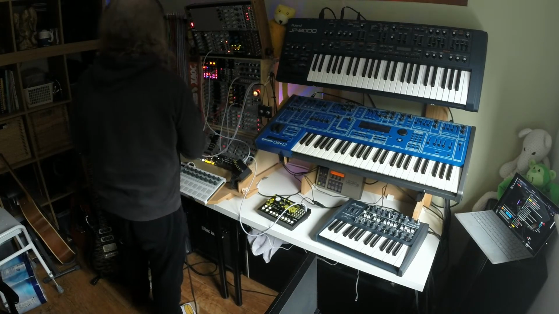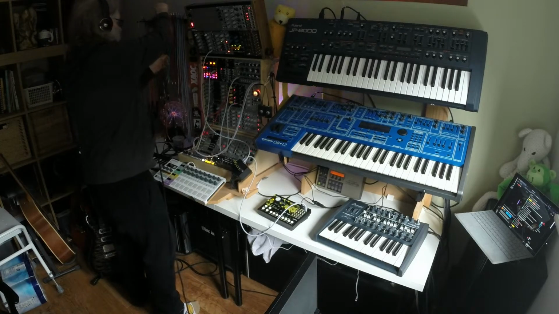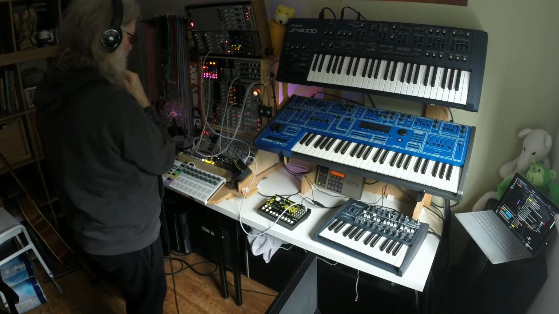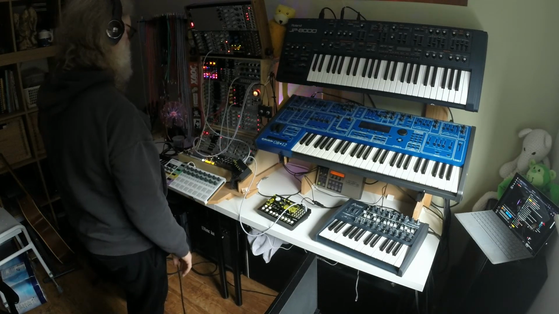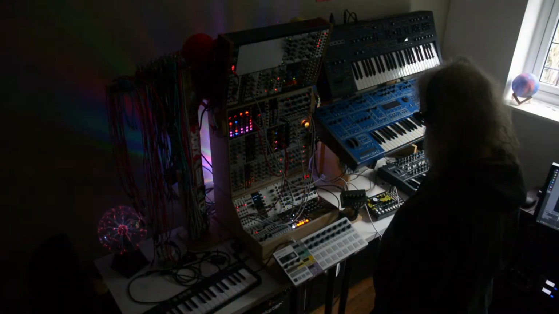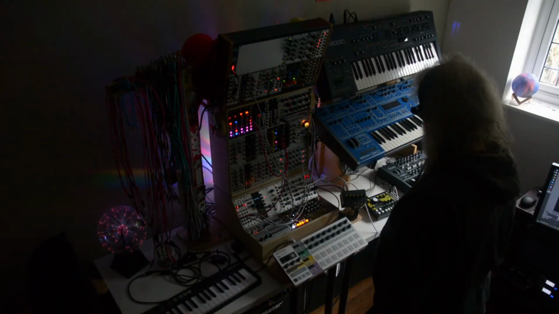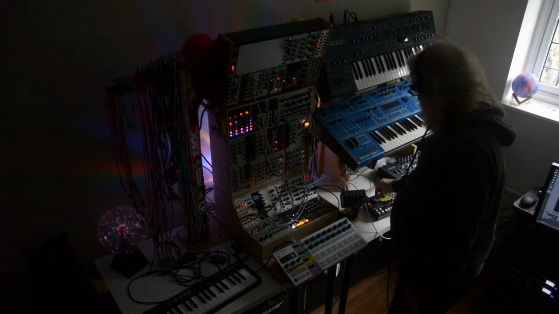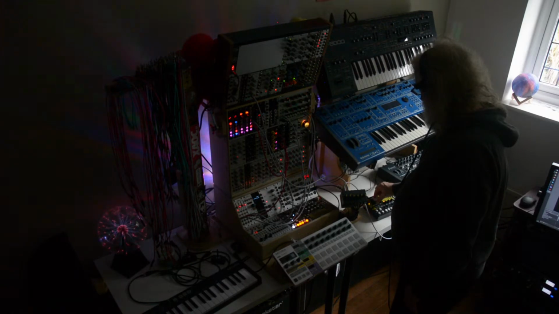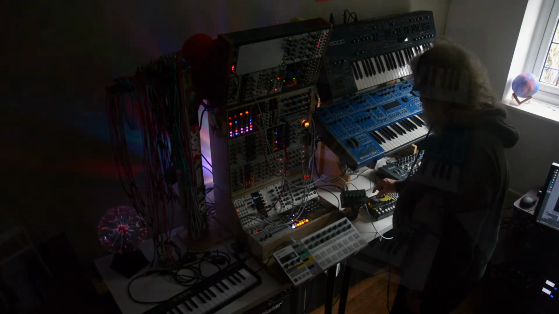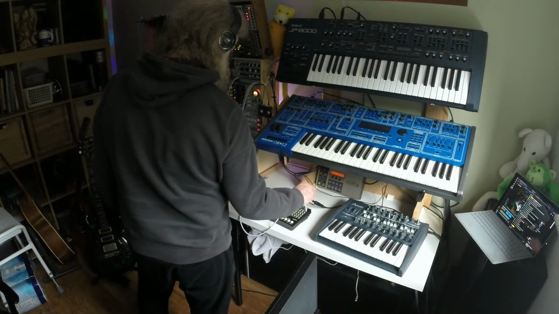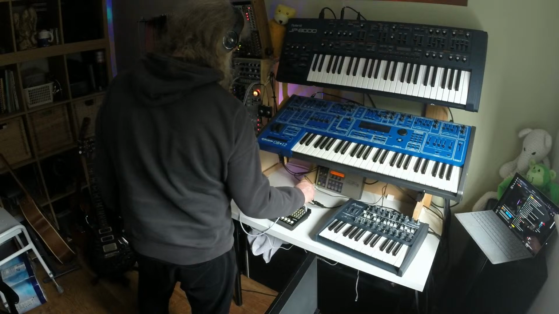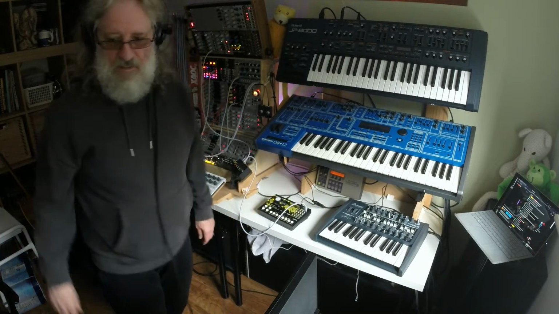Don't need that in there. Yeah, kind of getting lost in that, really.